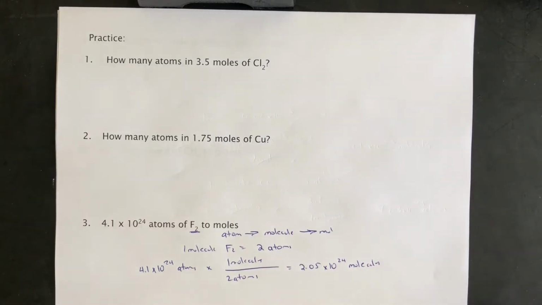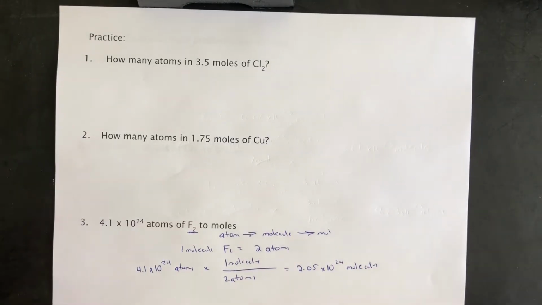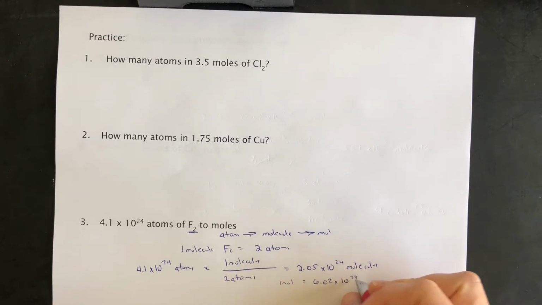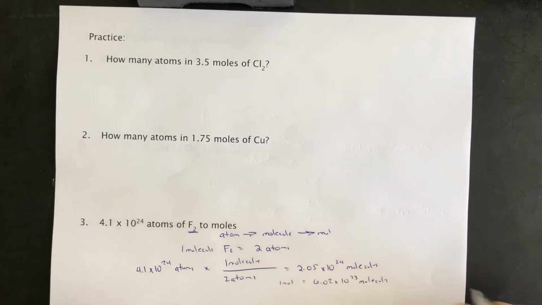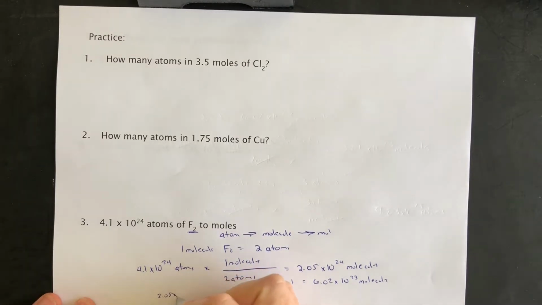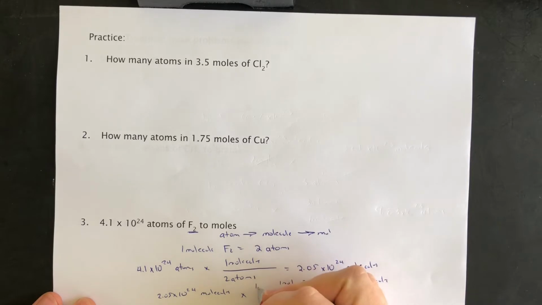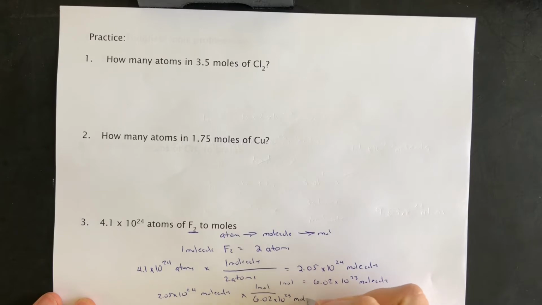We can now go from molecules to moles, because we know 1 mole is equal to 6.02 times 10 to the 23rd molecules. 2.05 times 10 to the 24th molecules times 1 mole over 6.02 times 10 to the 23rd molecules gives us 3.4 moles as our answer.